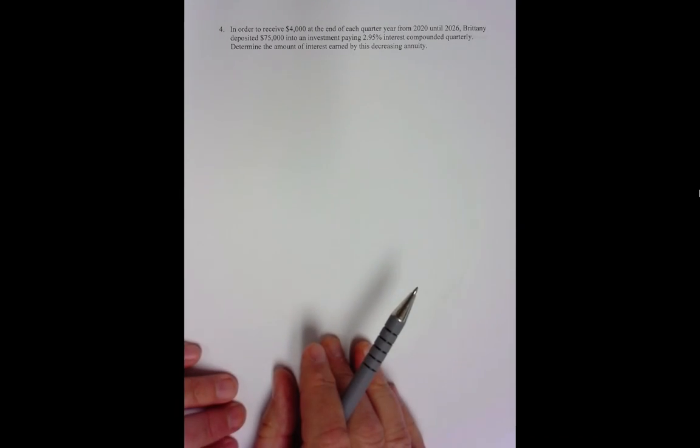All right, number 4, in order to receive $4,000 at the end of each quarter from 2020 to 2026, Brittany deposited $75,000 into an investment paying 2.95% compounded quarterly. Determine the amount of the interest earned by this decreasing annuity. All right, well, this doesn't even require TVM solver.